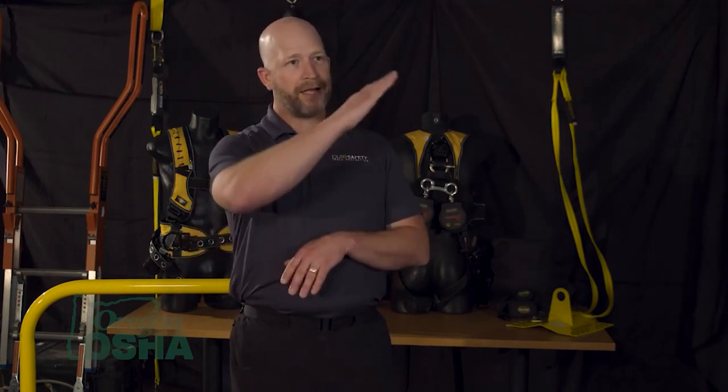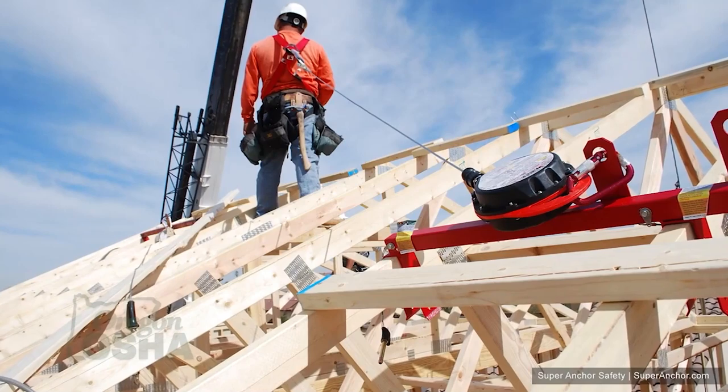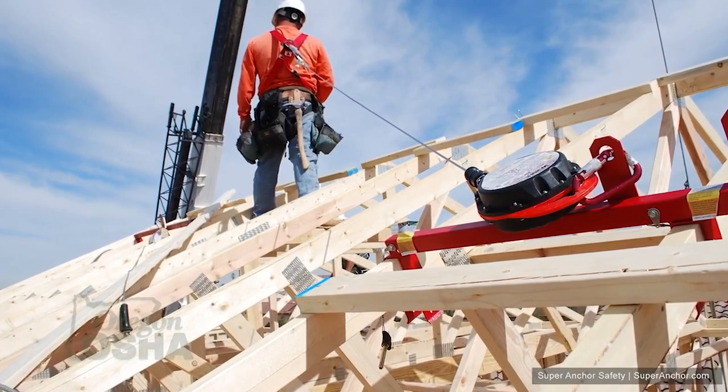However, before the trusses were standing this way, they were laying down this way, or they were on the ground or on the back of the delivery truck. The anchorage and some of the equipment could have been installed on the ground, and then when the trusses were put up in place, it would already be there. Again, you're still installing the anchor, but you're doing it in a safer manner.